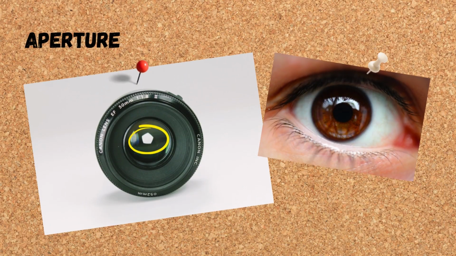Let's talk about aperture. The aperture is part of the camera lens that controls how much light enters the sensor. It's the small hole you see in the lens in the picture. A large aperture lets in more light, while a small aperture lets in less. It works like the pupil of your eye. When it's dark, your pupils get larger to take in as much light as possible. When it's bright, they shrink. Try looking in a mirror and see for yourself.